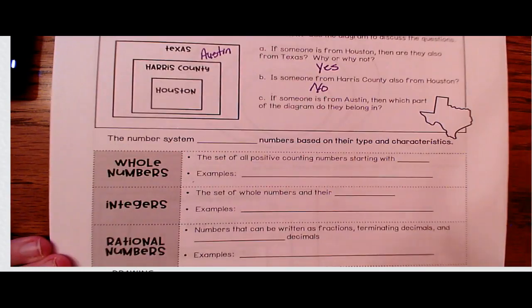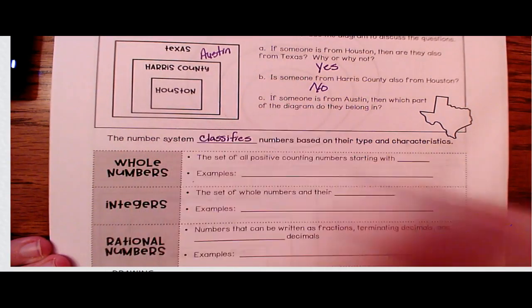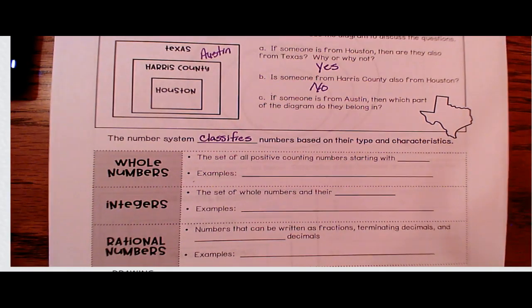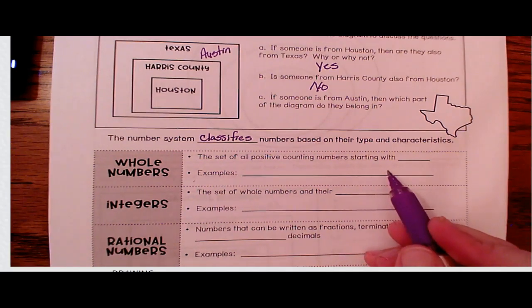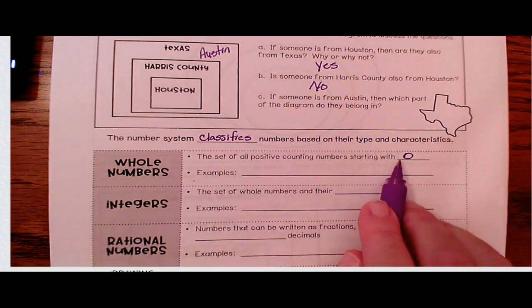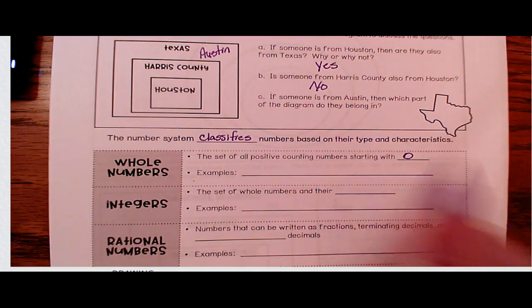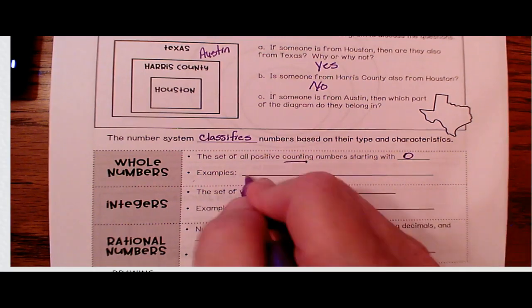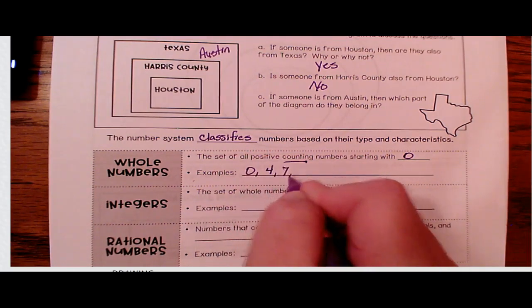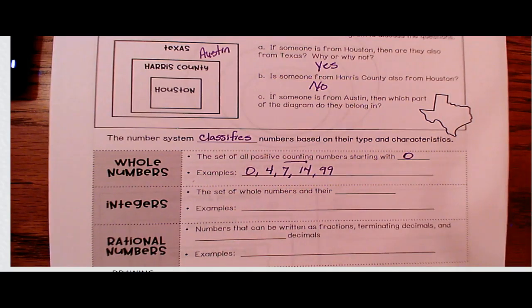The number system classifies numbers based on their type of characteristics. Whole numbers are the set of positive counting numbers, starting with 0. So examples: 0, 4, 7, 14, 99. Those are all whole numbers.